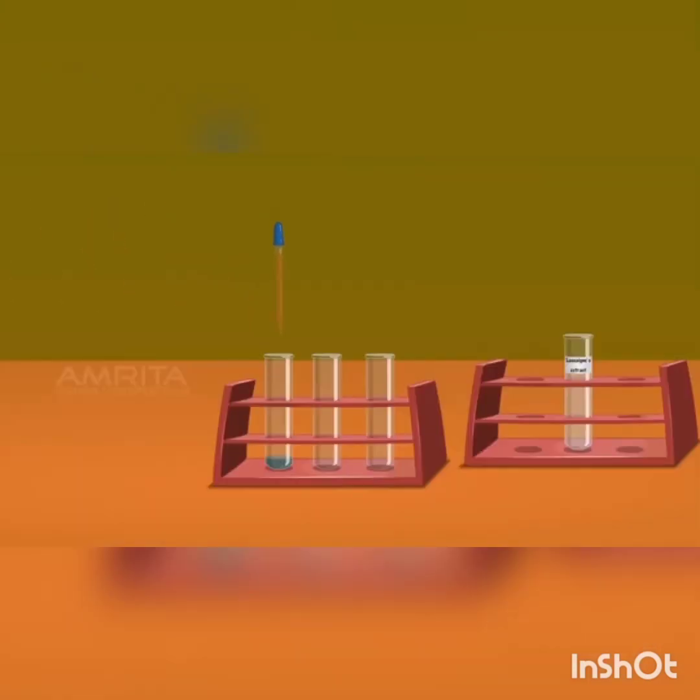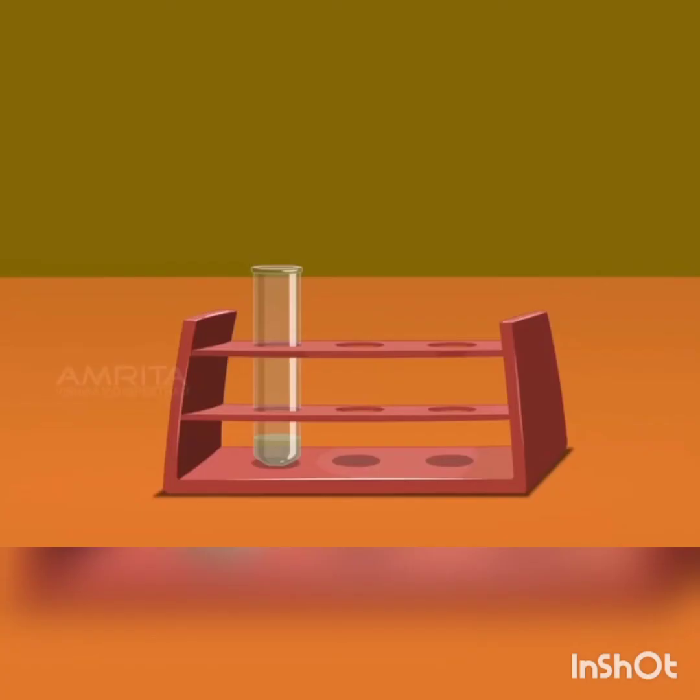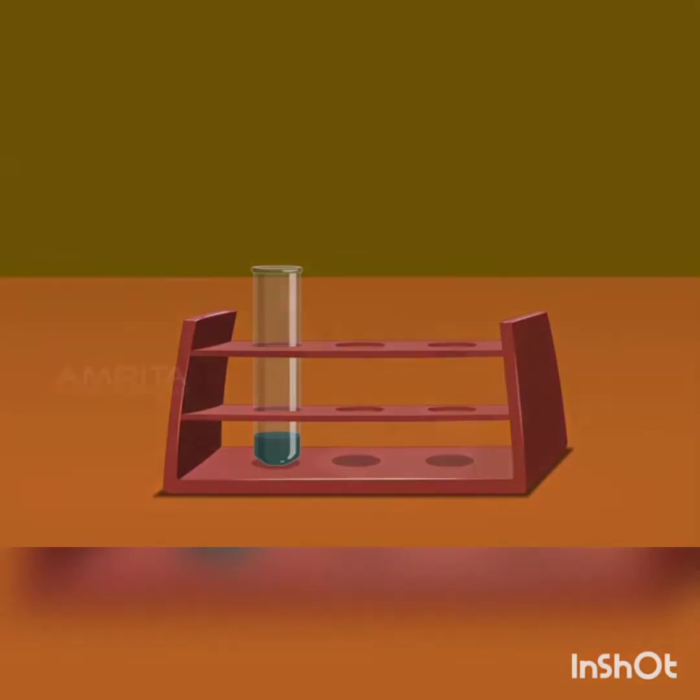Add ferric chloride solution into the contents of the test tube. Using another dropper, take a small amount of concentrated hydrochloric acid. Add concentrated hydrochloric acid into the contents of the test tube. On further treating with ferric chloride and concentrated hydrochloric acid, sodium ferrocyanide forms a Prussian blue complex, ferric ferrocyanide.